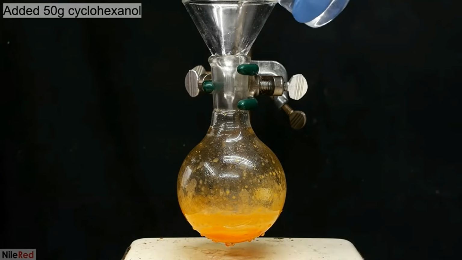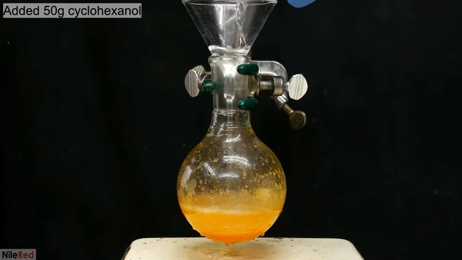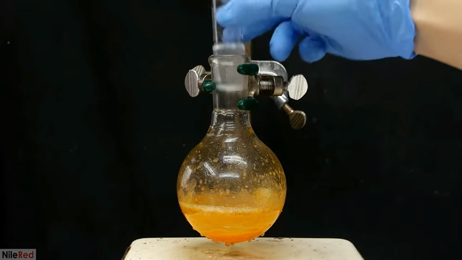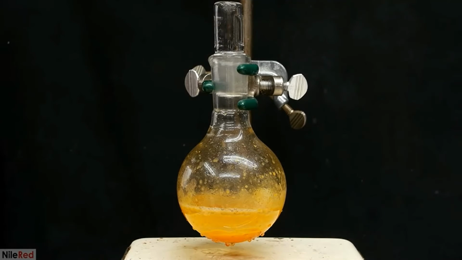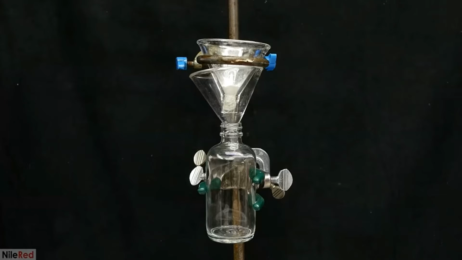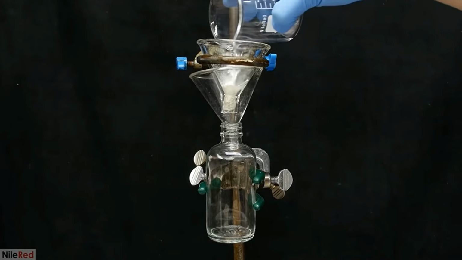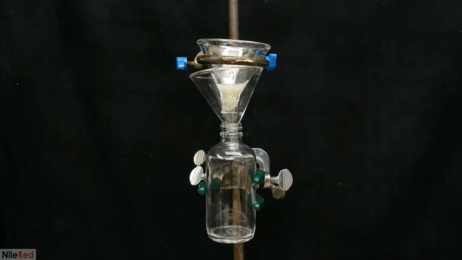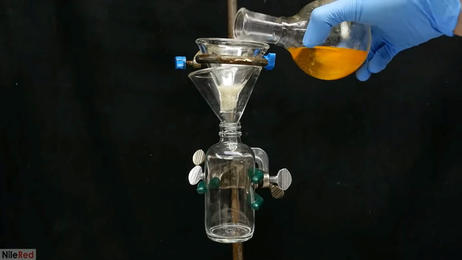To do this, I start by adding 50 grams of dry cyclohexane. The cyclohexane will dissolve the adipoyl chloride, but it won't dissolve the other stuff. After it's added, I put the stopper back in and I stir it for about 10 minutes. To filter it off, I do the exact same thing as before, where I pass it through Celite and glass wool. Before I pour it in, I wet things with about 2 grams of cyclohexane.